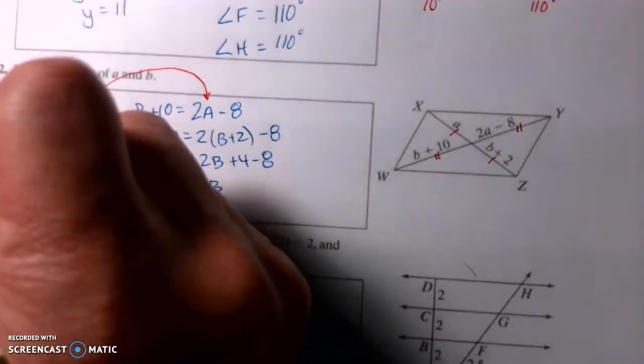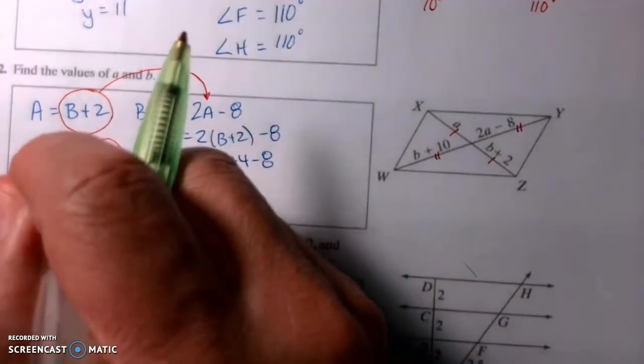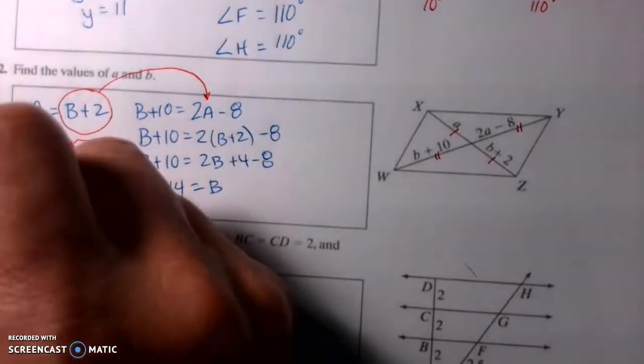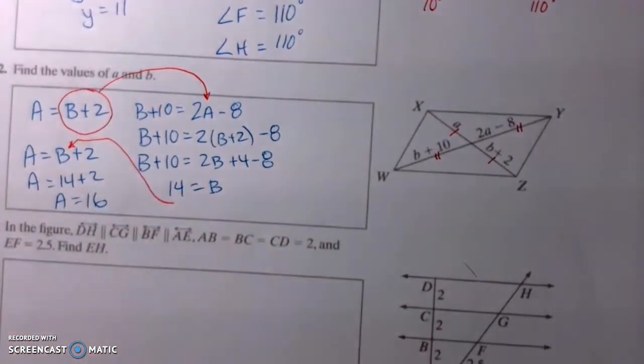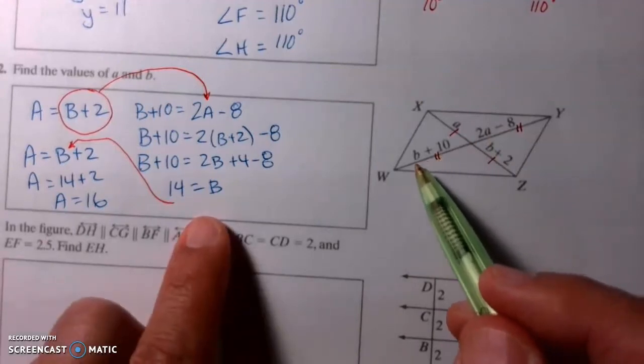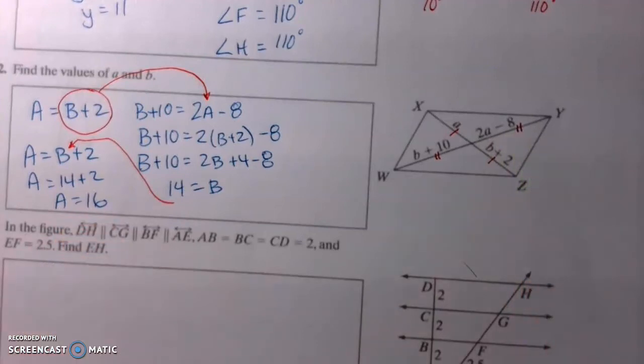Once you know what B is, you can easily solve for A. Just take this original equation here and put in 14 right there. It looks like A is going to be 14 plus 2, which is 16. Okay, and hopefully those will work. I'm double checking in my head here. 32, 32. Yeah, I think that works.